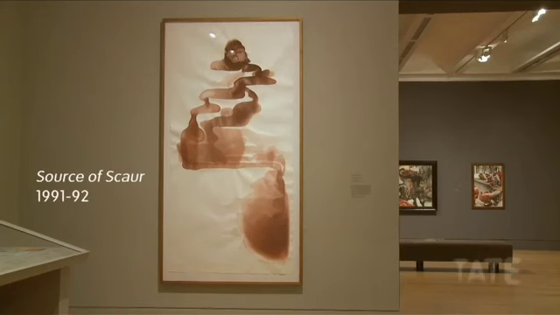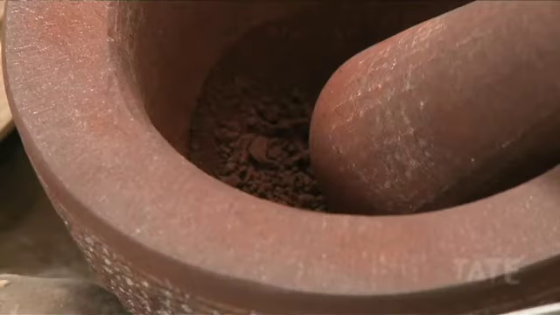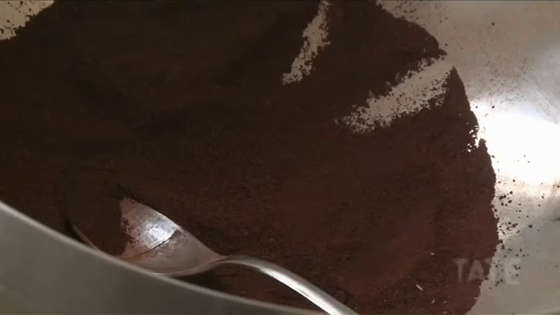Well, the source of scar snowball was made several years ago and was one of a series of paintings or drawings, watercolors I guess, that were made from snowballs collected at the source of the scar. And they were mixed with stone pigments and earth pigments collected along the scar between where it rises and where it joins a nef.